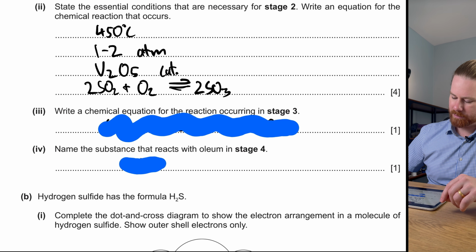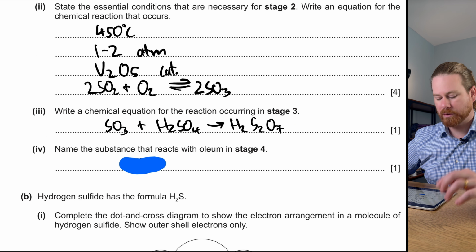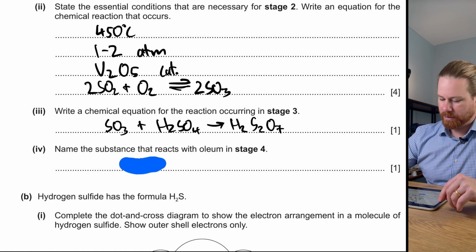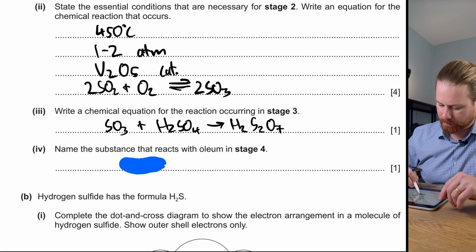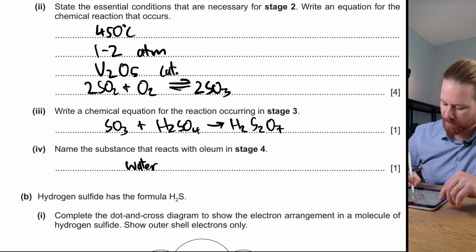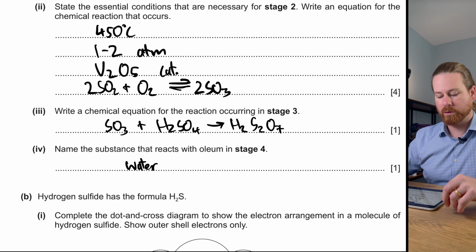Alright, so write an equation for what's going on in step 3. So here we go. So the sulfur trioxide is dissolved in sulfuric acid to give us oleum. Name the substance that reacts in, yeah, so this is giving us the oleum, and then the oleum is reacting with water to give us more sulfuric acid.